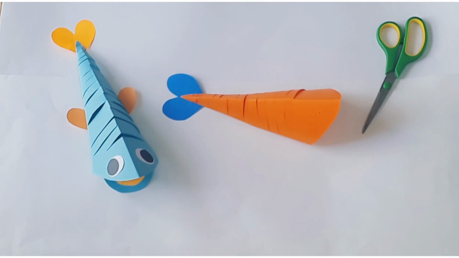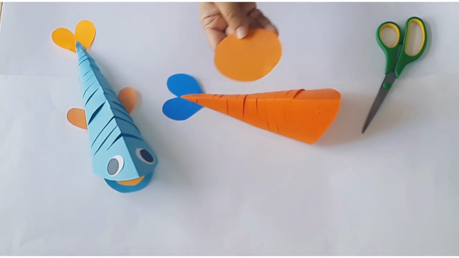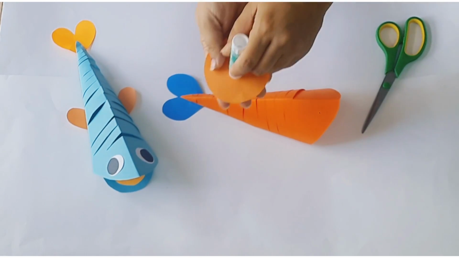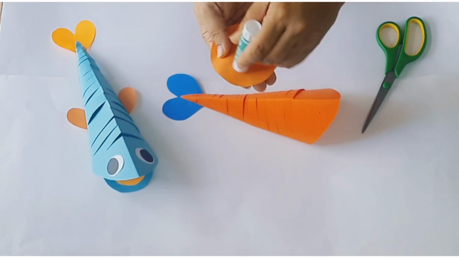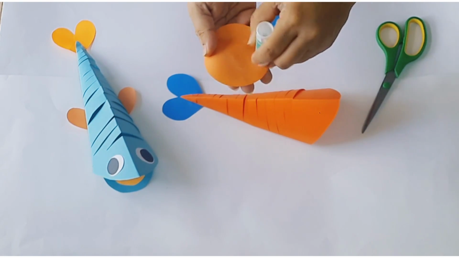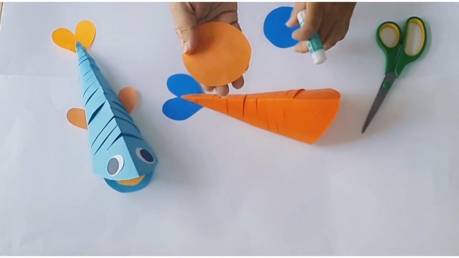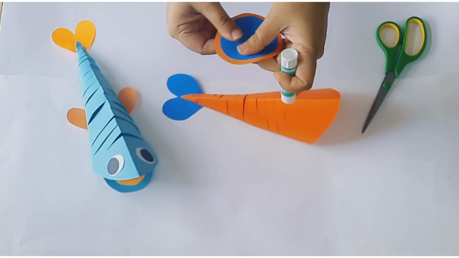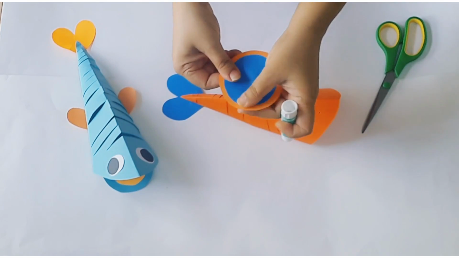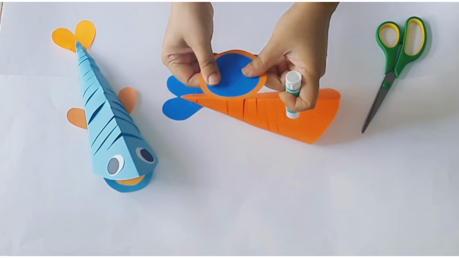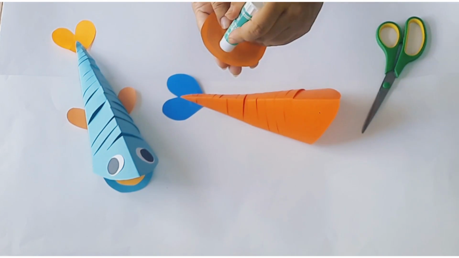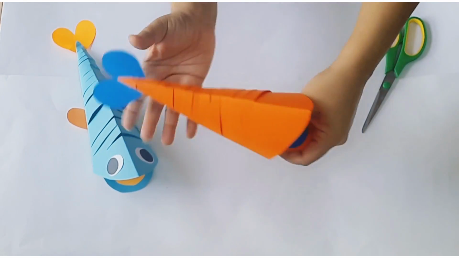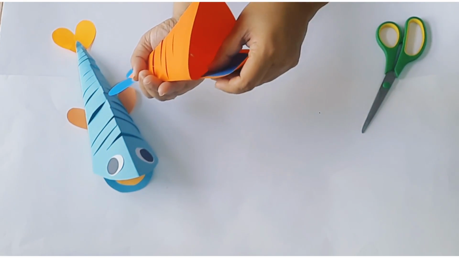Now it's time to make the mouth. To make the mouth, we need an orange color circle and on top of it, stick a blue color circle. The blue circle is little smaller than the orange one. Stick them together nicely. Paste it under the head of the fish. Apply some glue and stick it under the head.